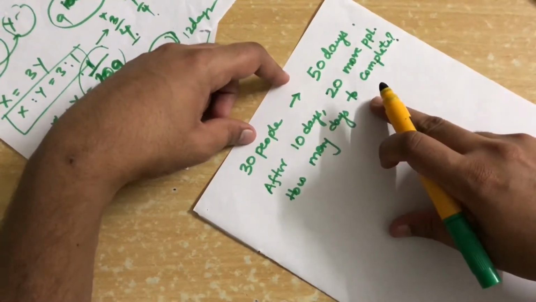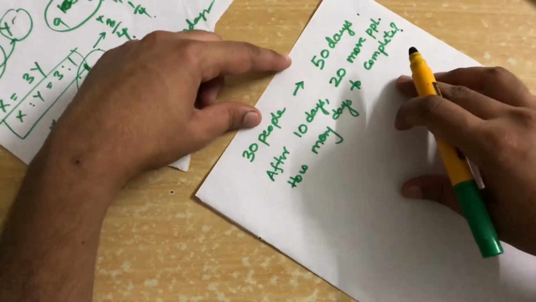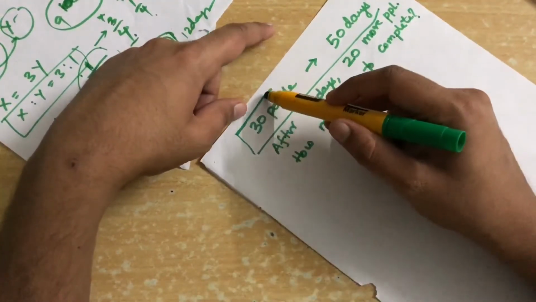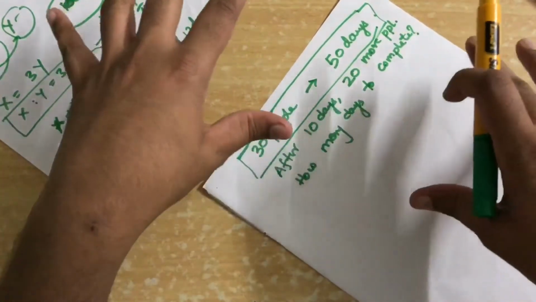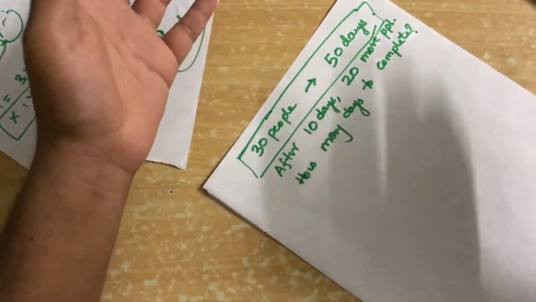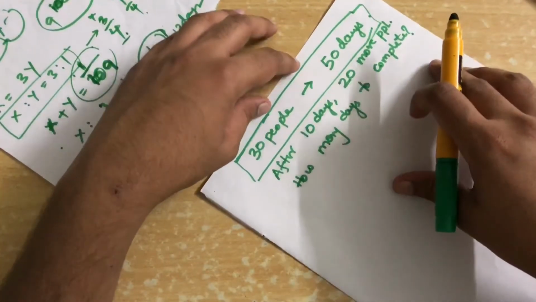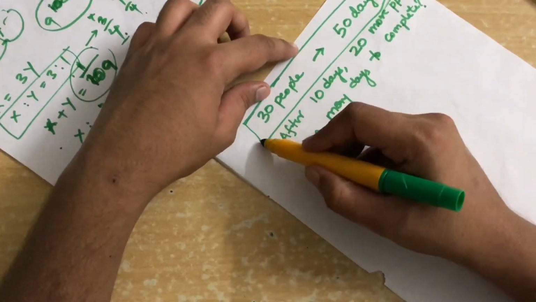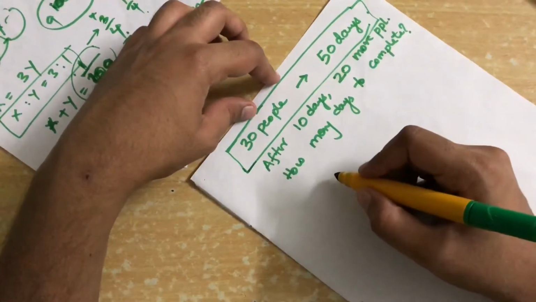This is the other type of question that you have very frequently. In these kinds of questions, always know that all these people have the same capability. One is not a Steve Jobs and the other is not a random guy. Everybody has equal capability to do the work. So I have 30 people doing the work in 50 days.